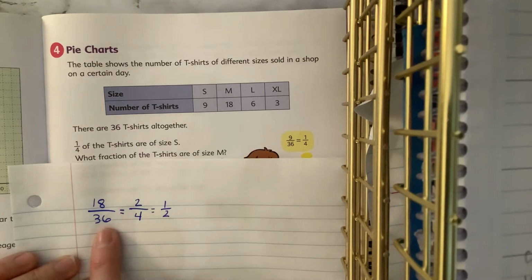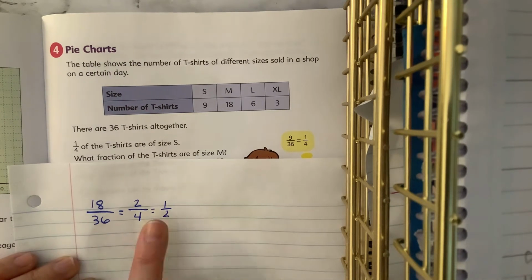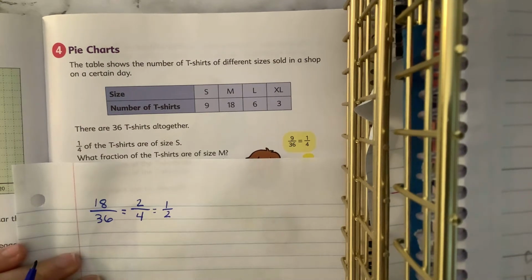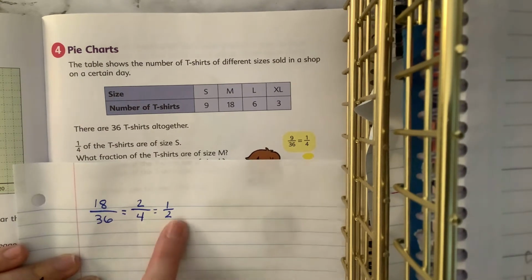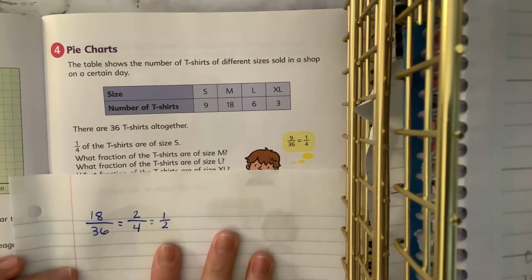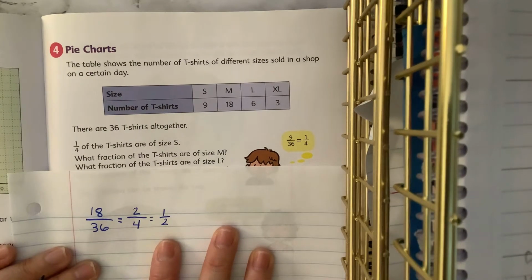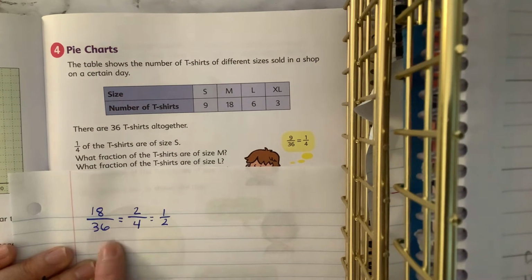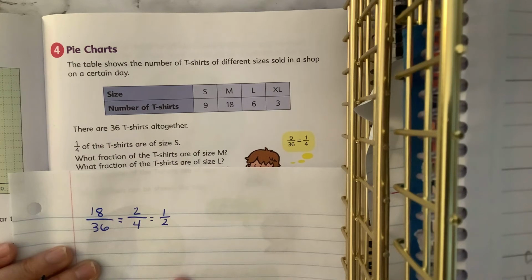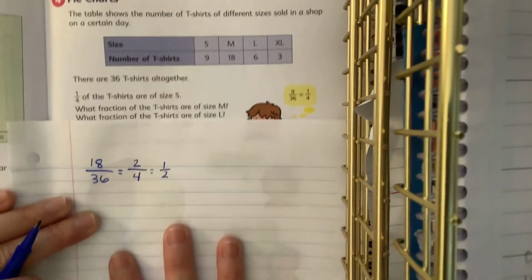Okay, and maybe you would have thought, oh, I can do 3, I can do 2, and then kind of inch your way along, as long as you get to this end point where we know what the final simplification is. So what fraction of the t-shirts are medium? 1/2. What fraction of the t-shirts are large? I'd like you to pause and try this one on your own based on what we just did here. What fraction of the t-shirts are large? And then come on back and see how you did.